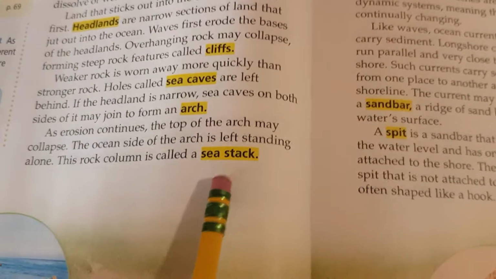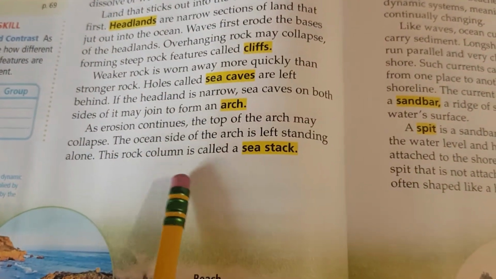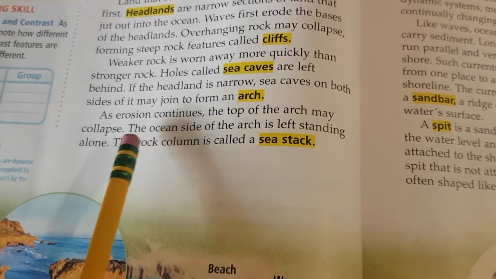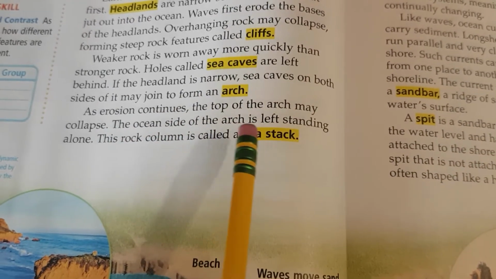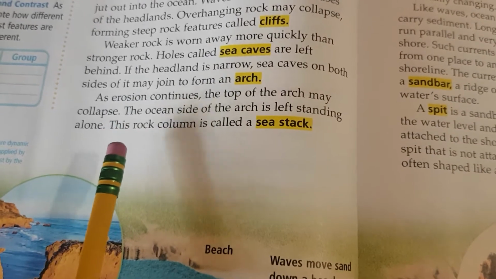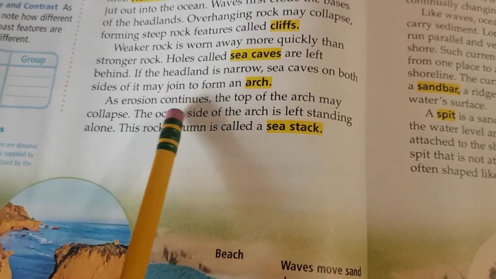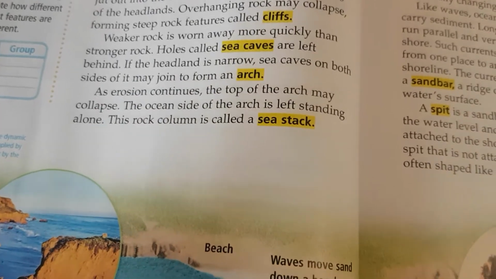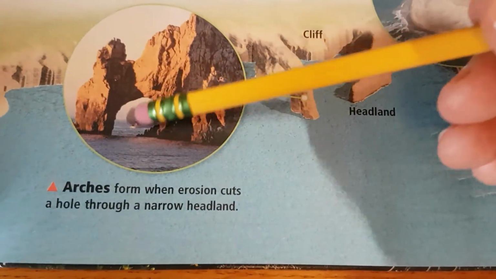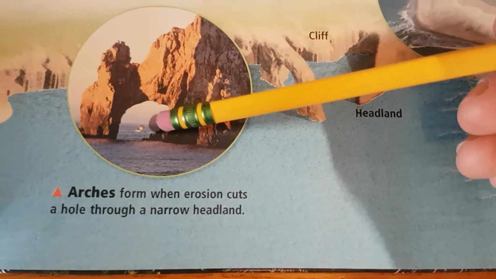Okay, let's see what it says here. This rock column is called a sea stack. Okay, it's a rock column. What rock column? The ocean side of the arch is left standing alone. Arch. Oh, they're talking about arches. As erosion continues, the top of the arch may collapse. So when an arch forms, it's going to keep eroding. It doesn't stay an arch forever.